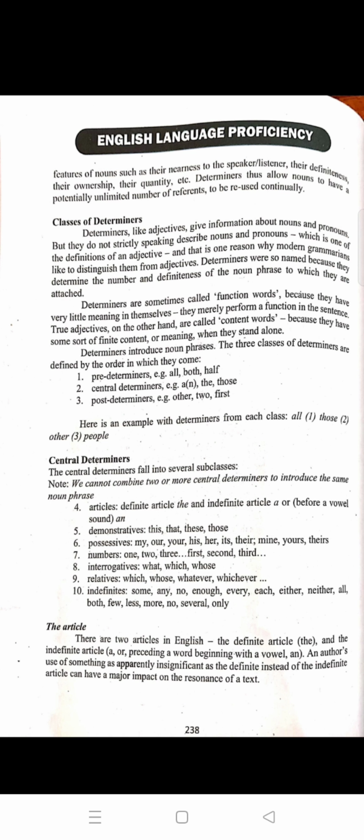So, here is an example with determiners from each class. All those other people. So, all is your predeterminer. Those is your central determiner. And other is your post-determiner. So, pwede kang magkaroon ng maraming determiner in a sentence.